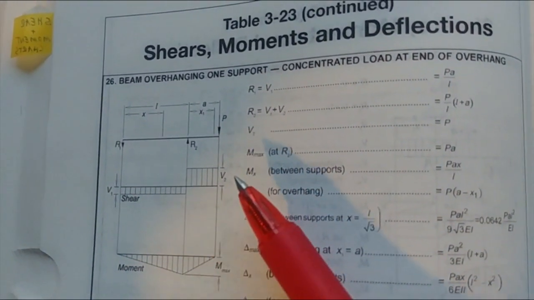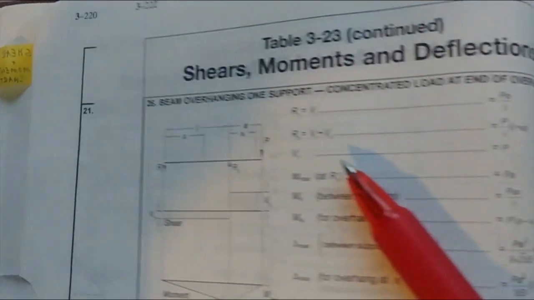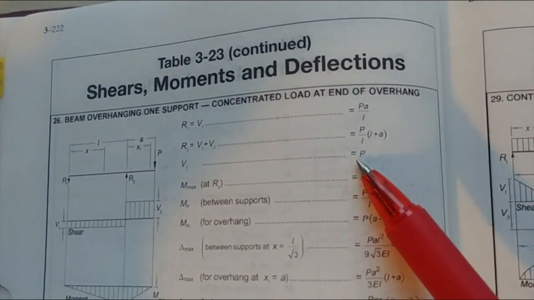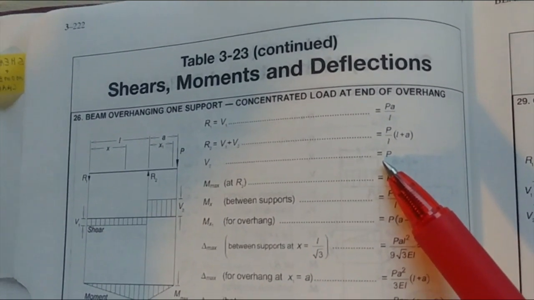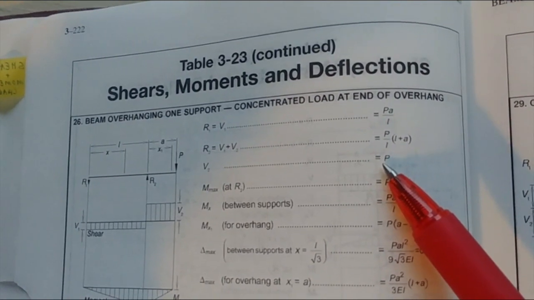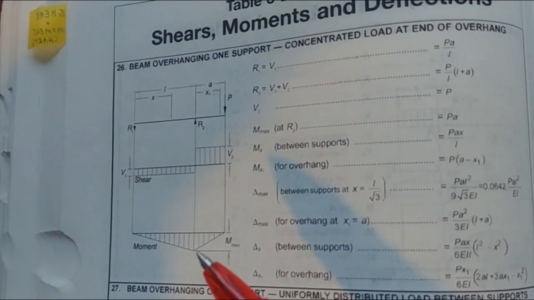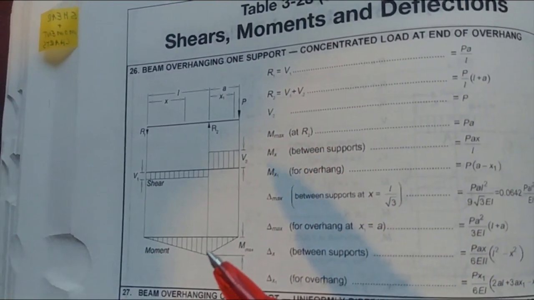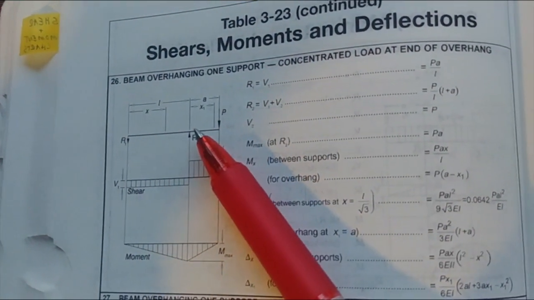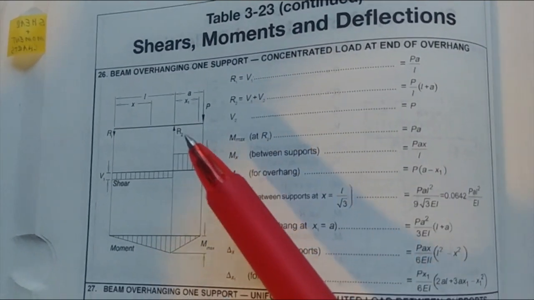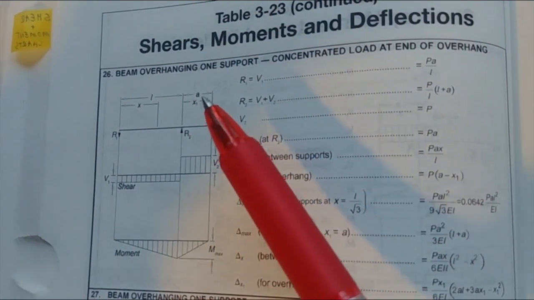Well, there are two different shears. V2 is the largest shear, so that's what we want to solve for. V2 equals P, and we know P equals 2.8 kips after it's gone through the LRFD load combinations. So our max shear is 2.8 kips. And then we have an M max at R2. You can see down here our moment diagram. M max is at R2, which is at the propping point of the cantilever. So at the end of the cantilever, we have our maximum moment, which equals P times a. A is just the length of the cantilever.